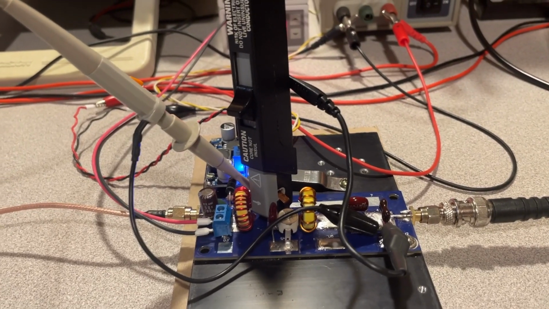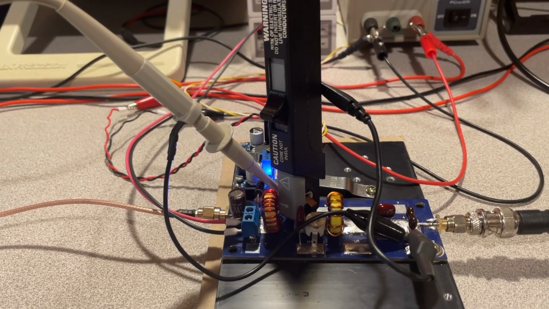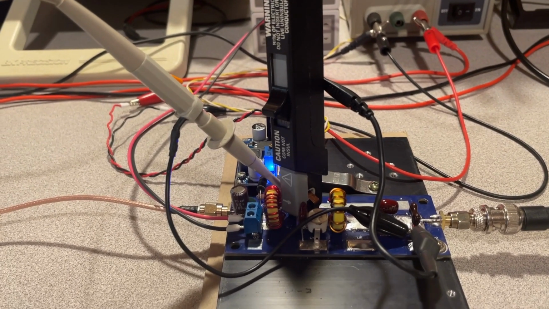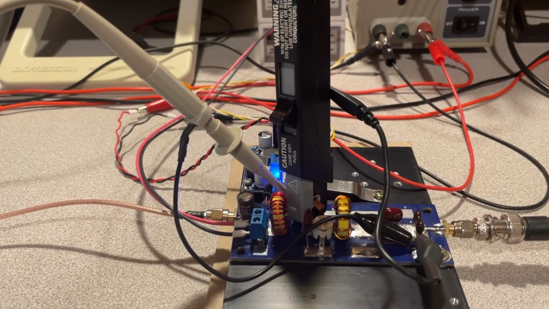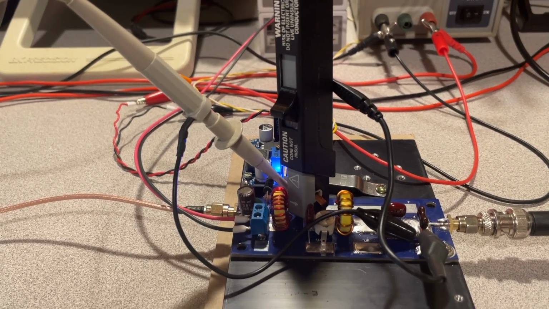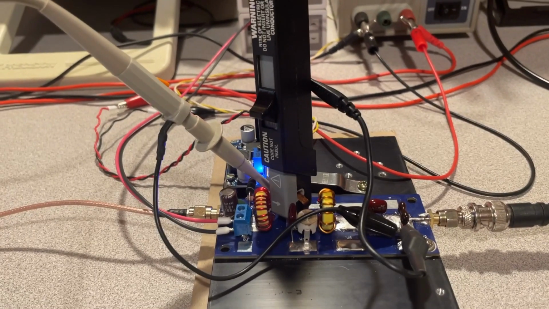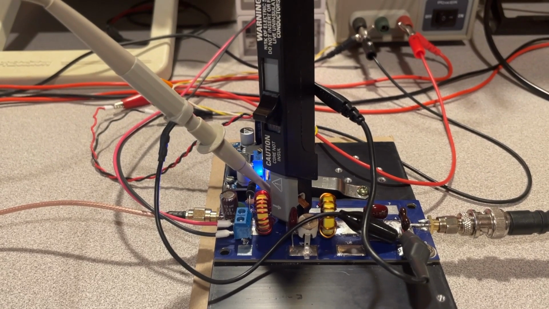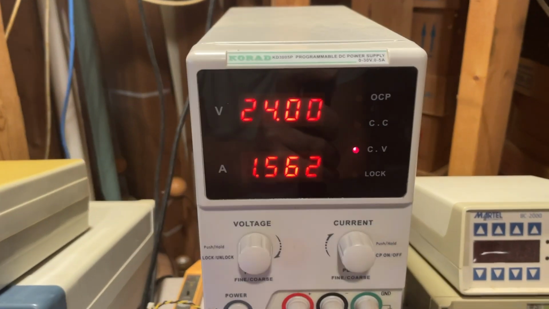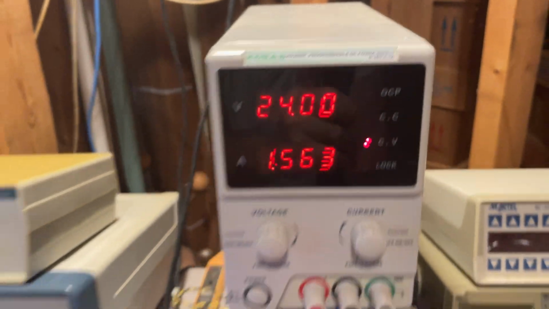All right, so here's my setup. Basically the same setup that we had for Class B. I'm using my current probe to look at the drain current and the scope probe to look at the drain voltage. And I've got basically a 50 ohm dummy load, and I'm running it at the same voltage, 24 volts. So you can see that on my power supply voltage and the current.